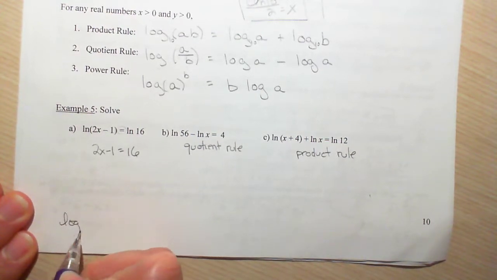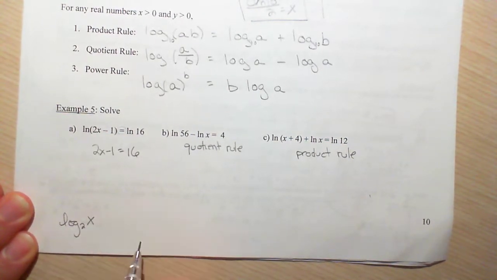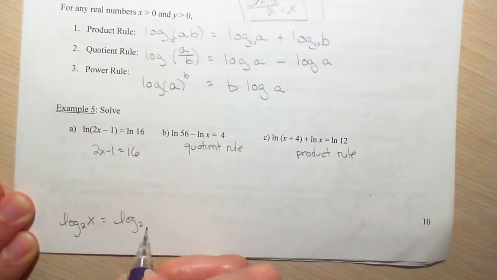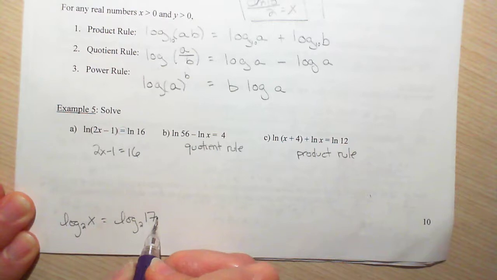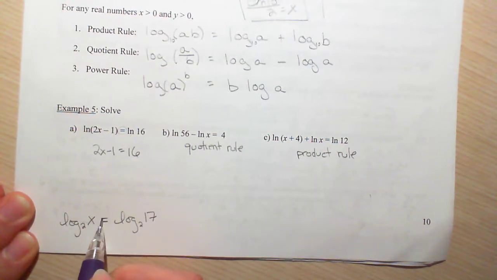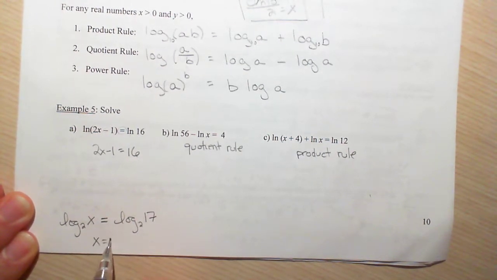So let me just put down another example here. If I had log base 2 of x equals log base 2 of 17, same bases on both sides of an equal sign, then x must equal 17.